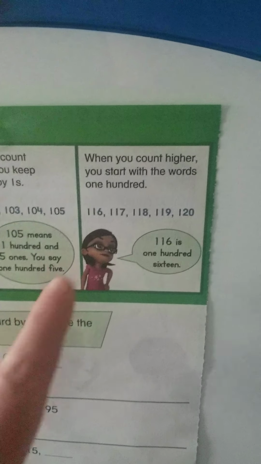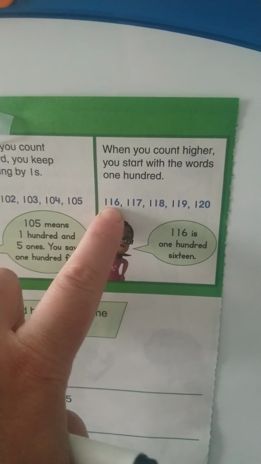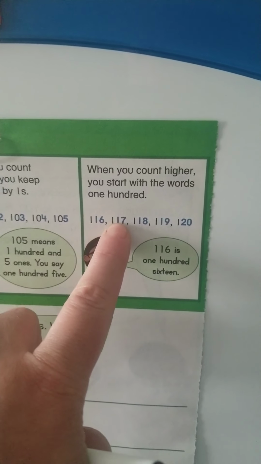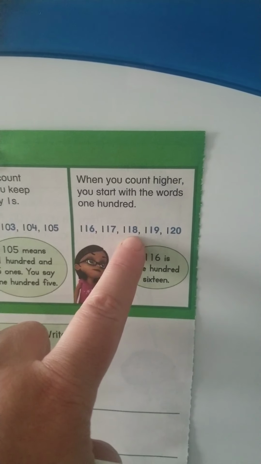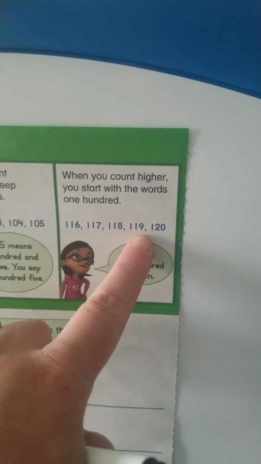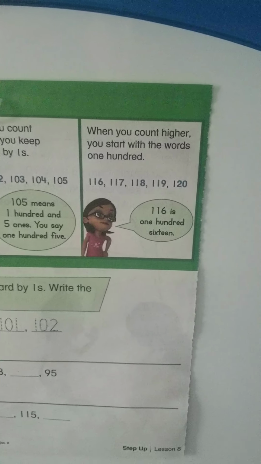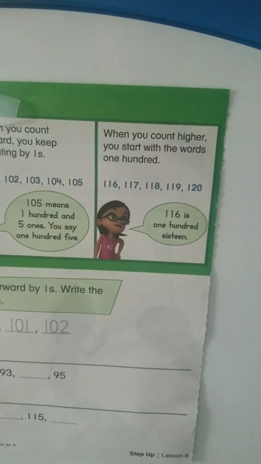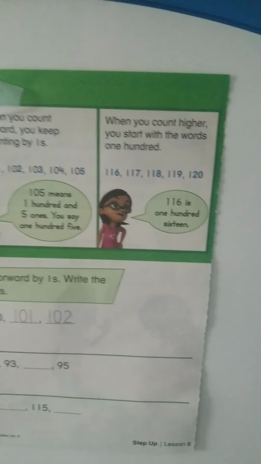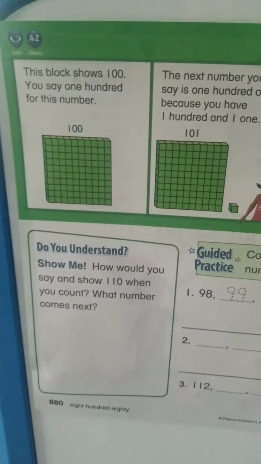So this would be 116, 117, 118, 119, 120. 116 is 116. Do you understand?